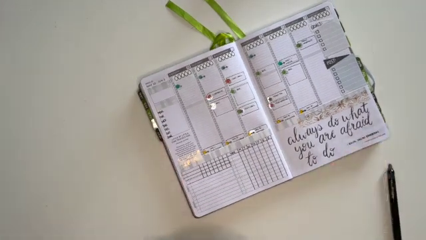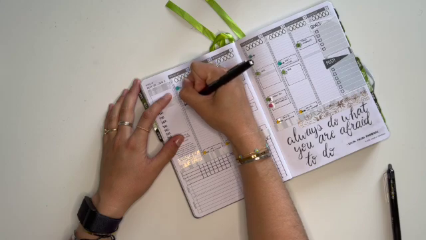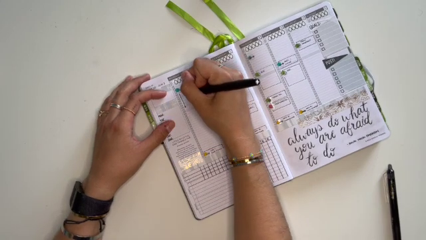Okay, and I had mentioned it a little bit earlier, but on Monday we're actually running a 10K. So I'm just gonna go ahead and write that out, or draw it out actually.